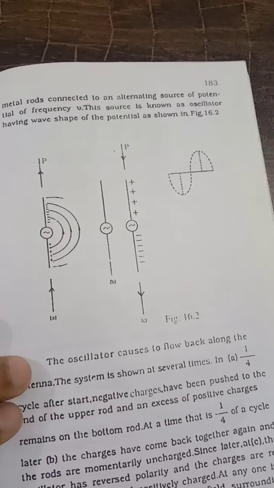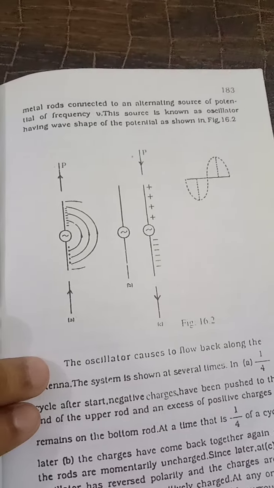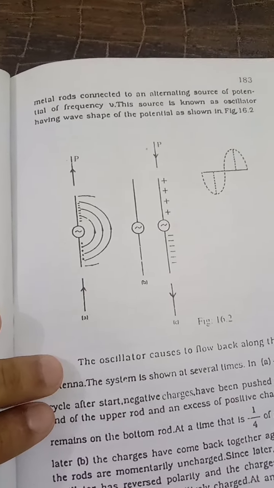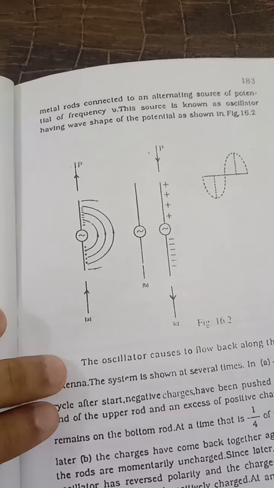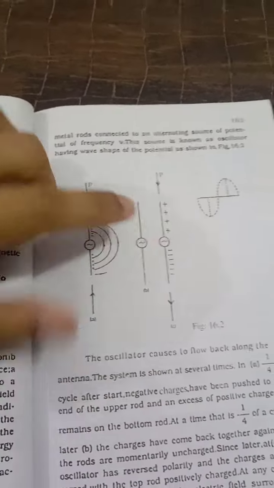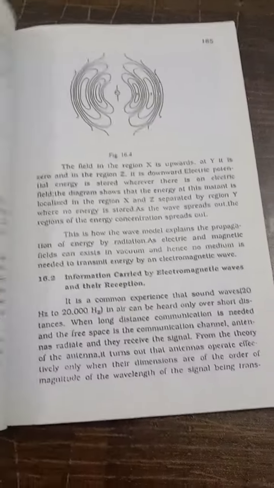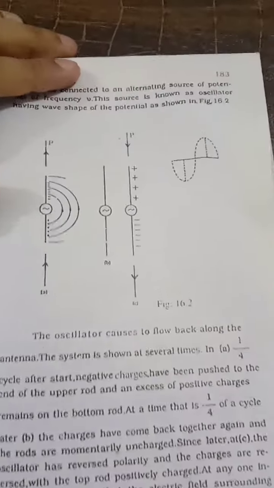This source is known as an oscillator, having the wave shape of the potential as shown in figure 16.2.